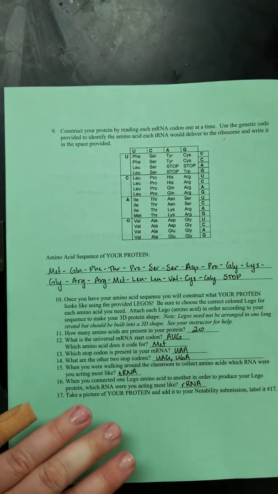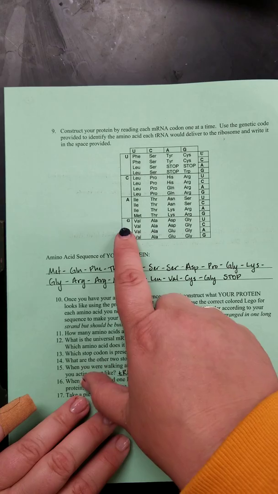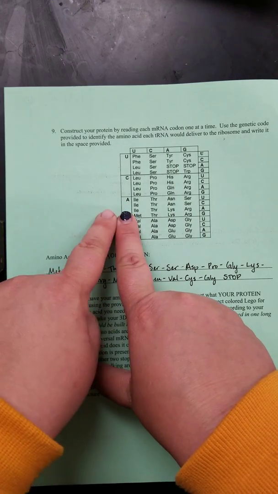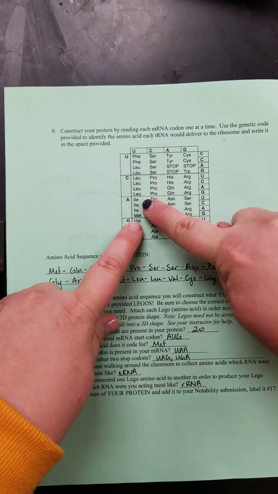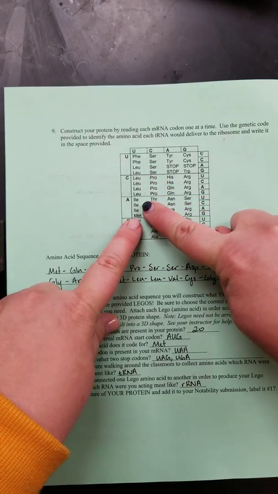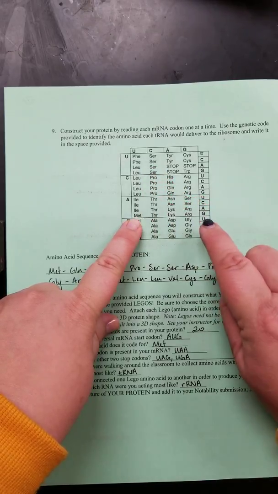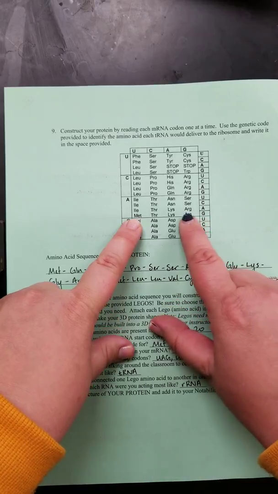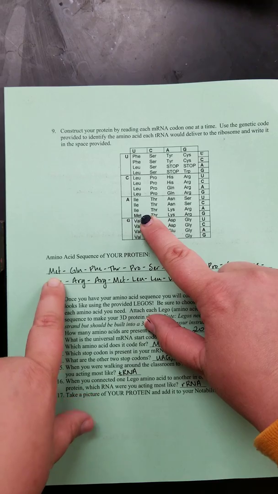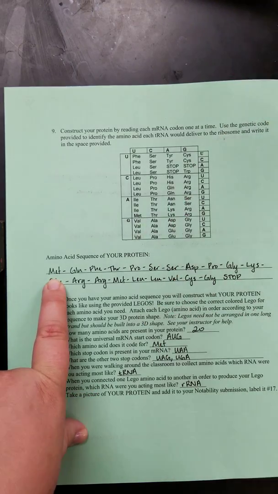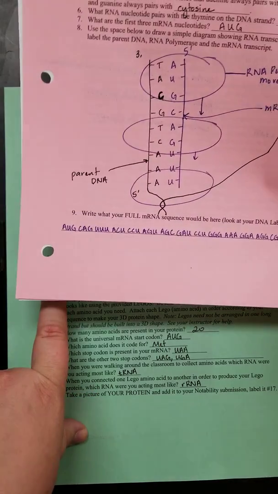So if I look up AUG in my universal code, I find the first letter here on the right, A, the second letter up at the top. I'm going to follow it to the box that's next to A and underneath U. And then I find G over here at the right and follow it back, and that codes for the amino acid methionine. Right? I'm going to do that for all of the codons in my mRNA sequence.